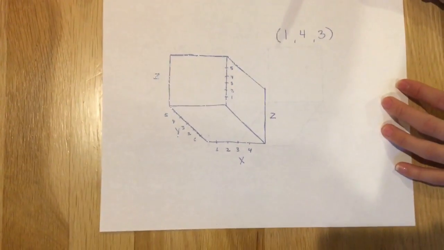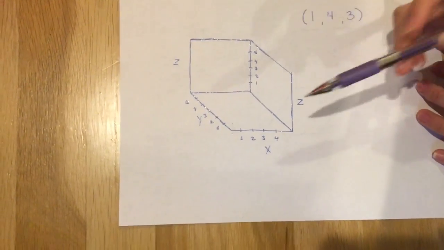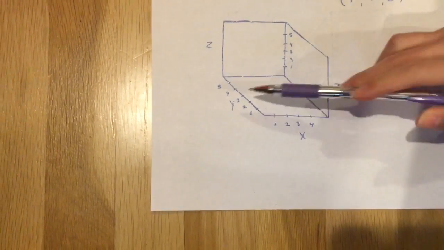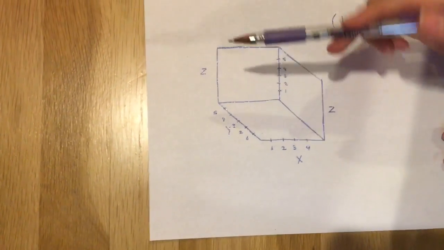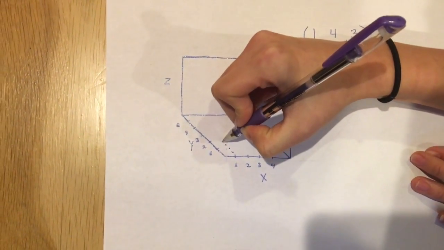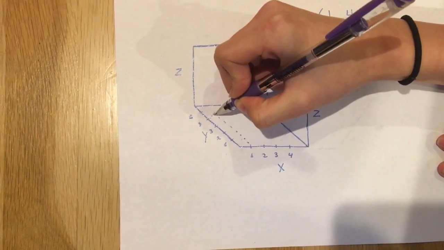So now we're going to start plotting a point. So first we're going to start with x, which in this case is 1. So here we're going to go down to 1 on the x, and we're also going to go to the 4 on the y, which is the next point up here. So Yena is gonna put a point right there to remind us exactly where we're going.